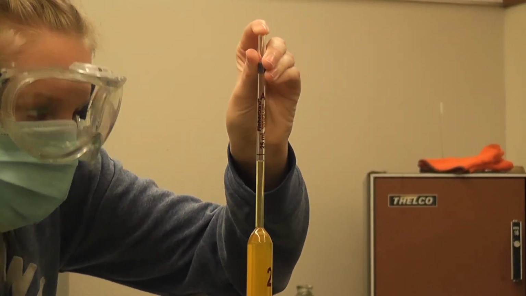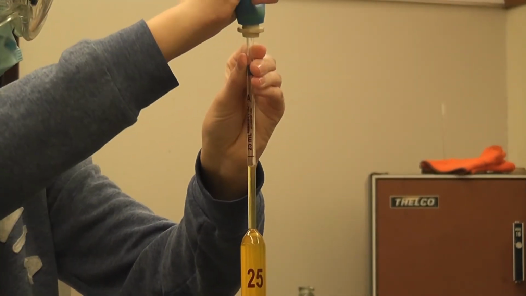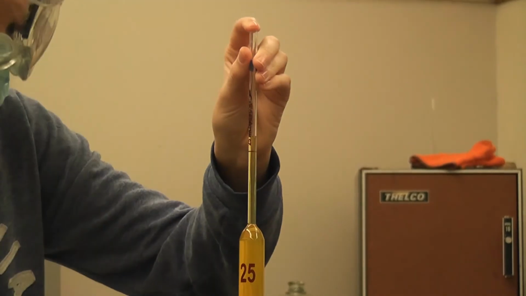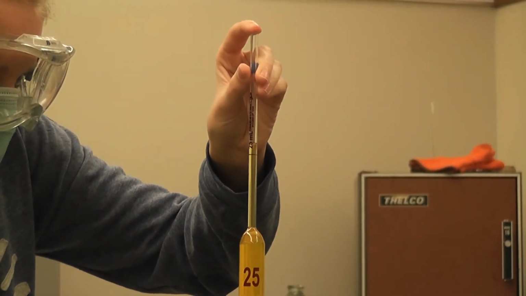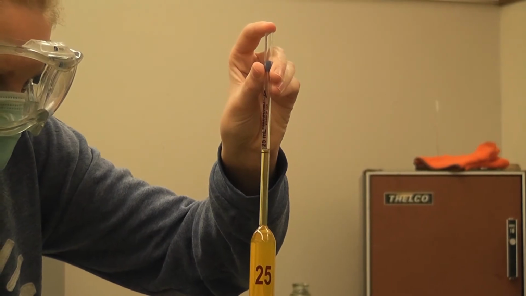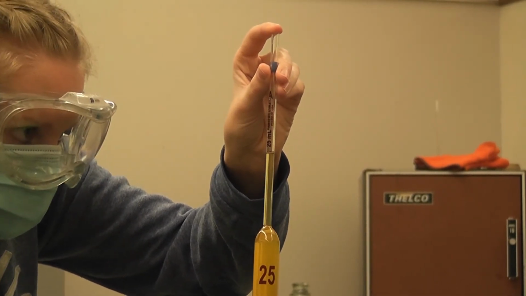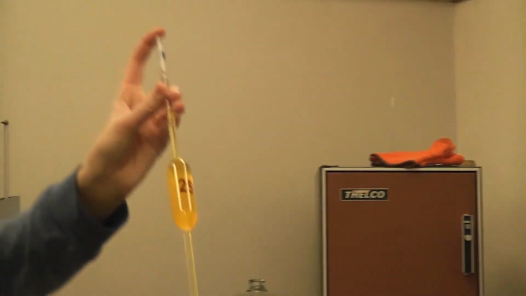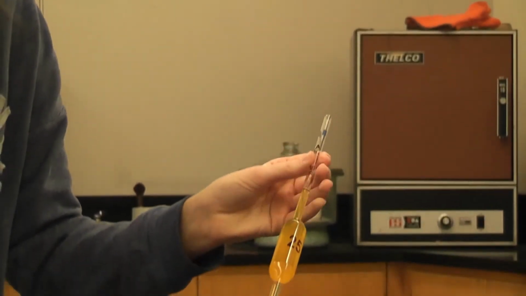The meniscus is just below. Just there. The meniscus is at the red line. Now I'm going to transfer.